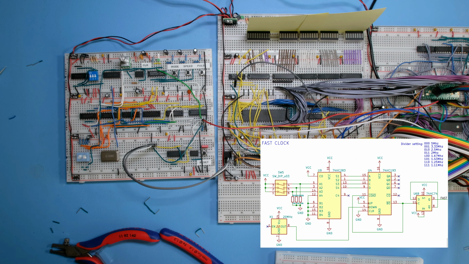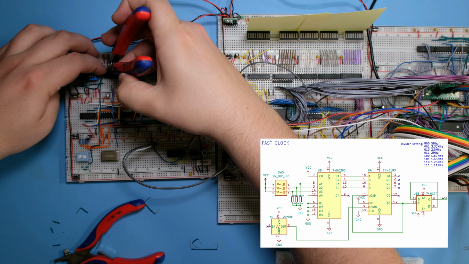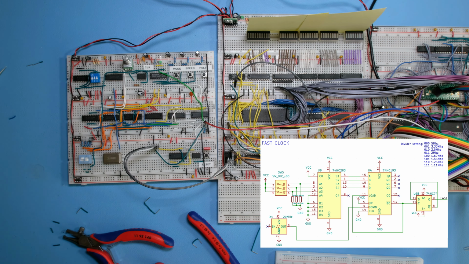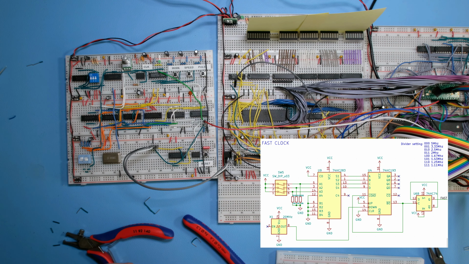Pin 4 of the adder goes to pin 15 of the counter. Pin 13 of the adder goes to pin 10 of the counter.